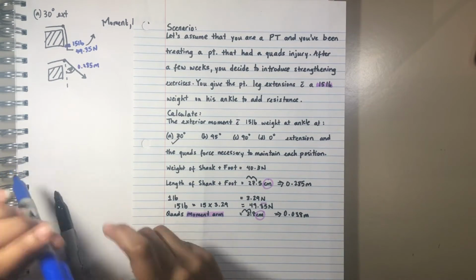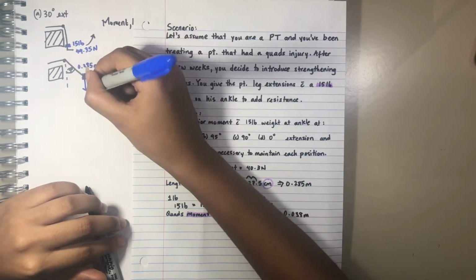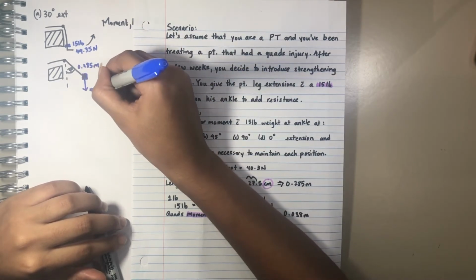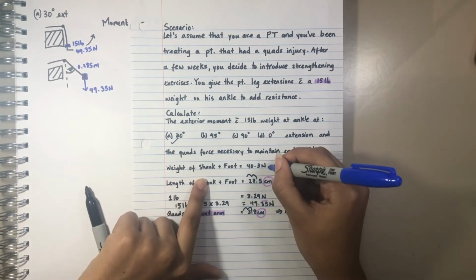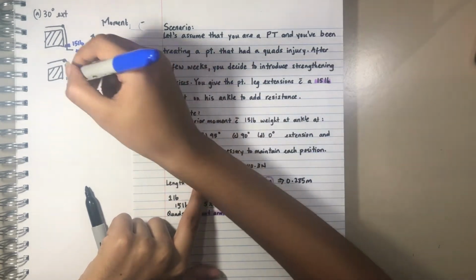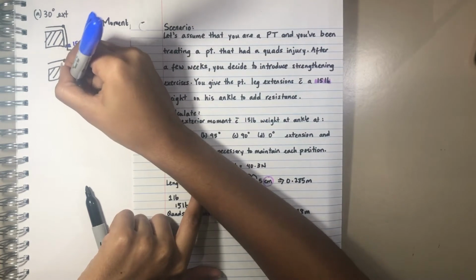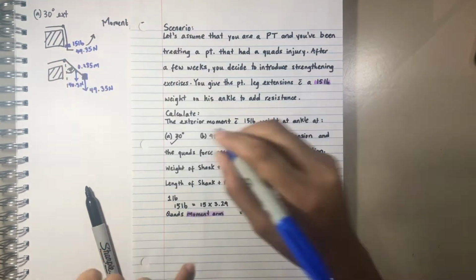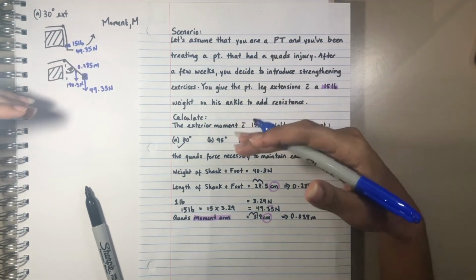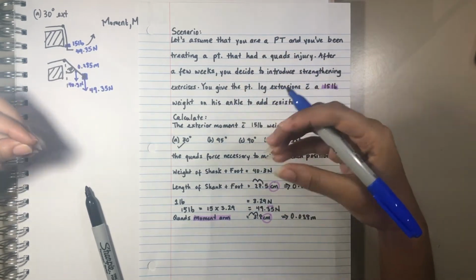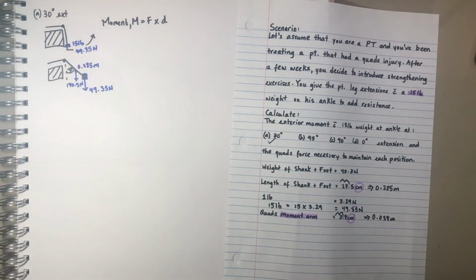What else did they give us? They gave us the weight, so we know the weight is acting downwards, and this is 49.35 newtons. They also gave us the weight of the shank and foot, which is 40.3 newtons. So we realize that we have two forces, but one distance. What we have to do is find the moment of these two forces. So first we could do the shank and foot.